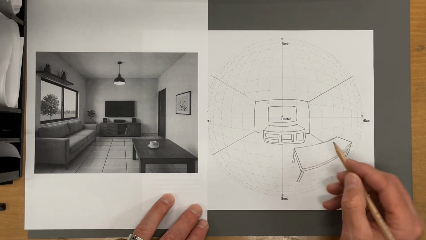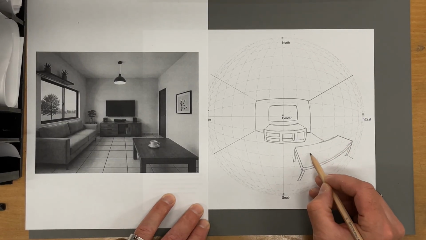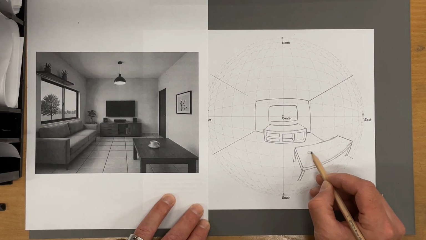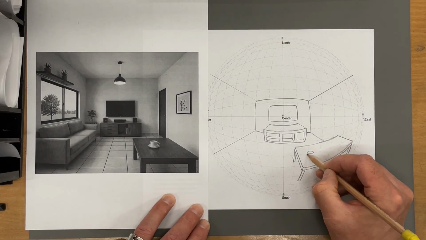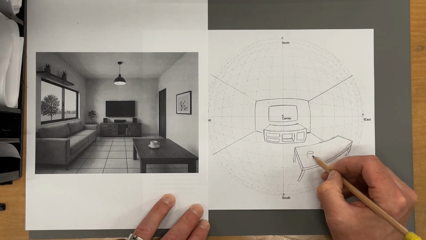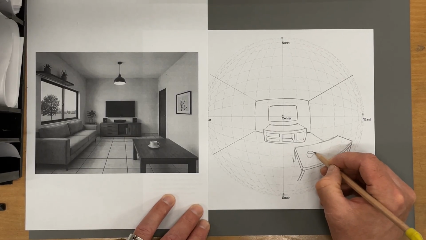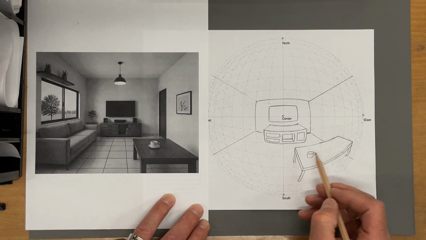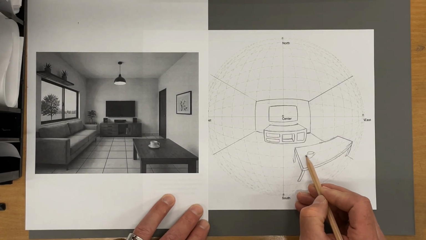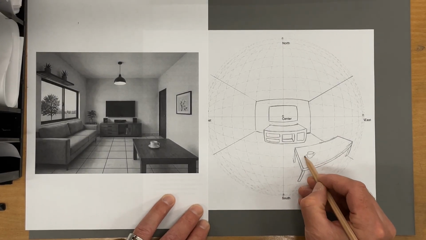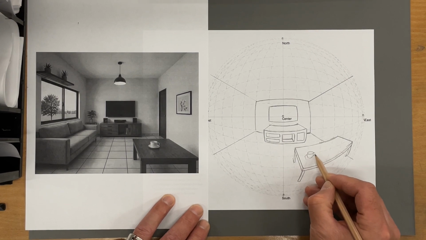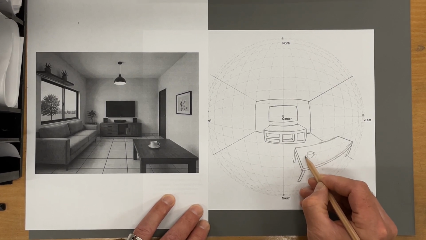So what we need to do is first just draw the coffee cup, put a little oval around here, just a little ellipse, and then we're gonna draw just like this, and a little handle there, and then all you have to do is just put another little oval around it to make it look in 5-point perspective.